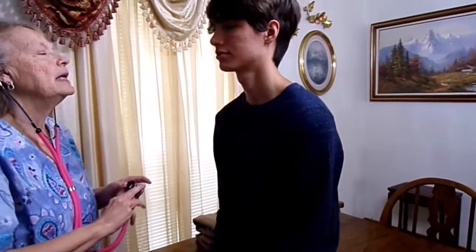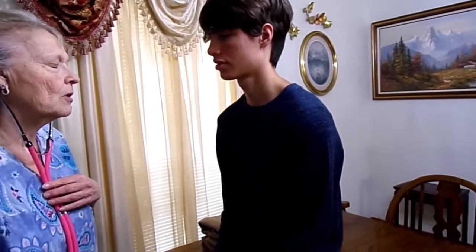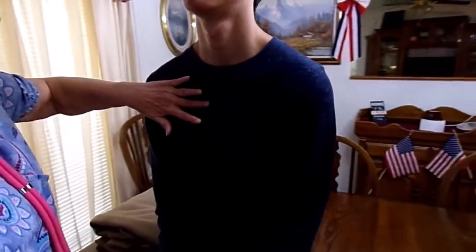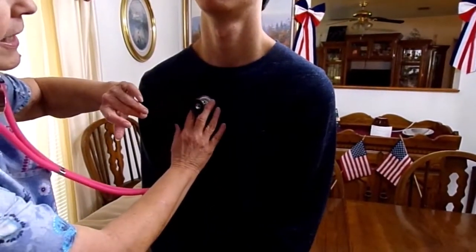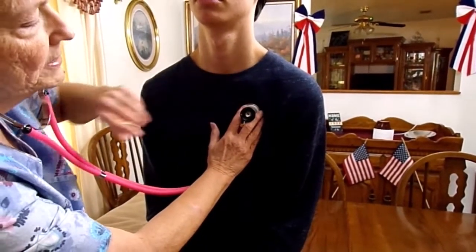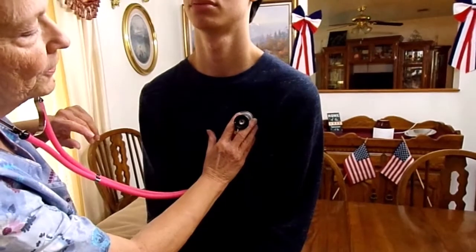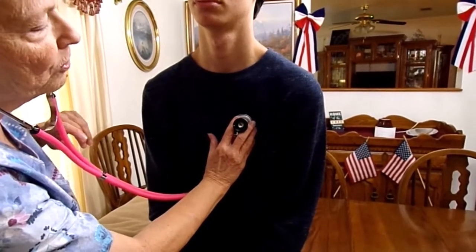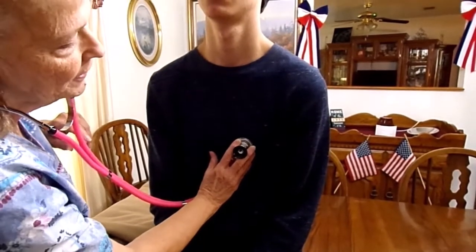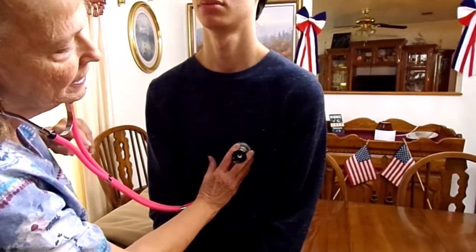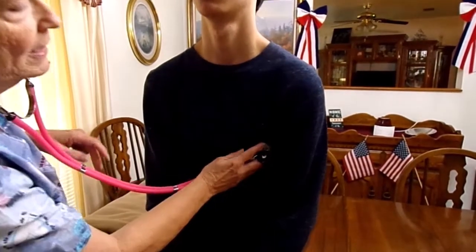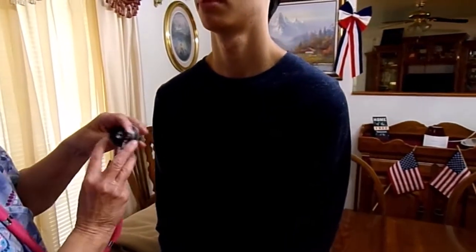I'm going to be naming each valve for you as we go, okay? So the first thing we're going to do is the second intercostal space on the right side for your aortic. Then we're going to go straight across, second intercostal space left side for your pulmonic. Third intercostal space, left sternal border for your Erb's point. Go down the left sternal border, fourth intercostal space for the tricuspid, and midclavicular line for your mitral. Okay, we're going to just keep repeating those names for you.